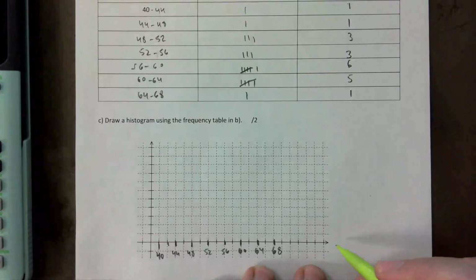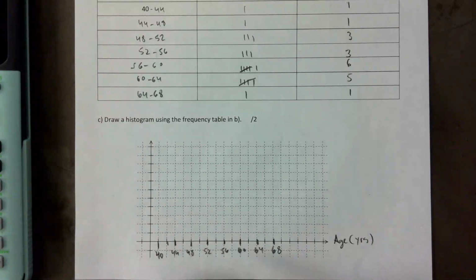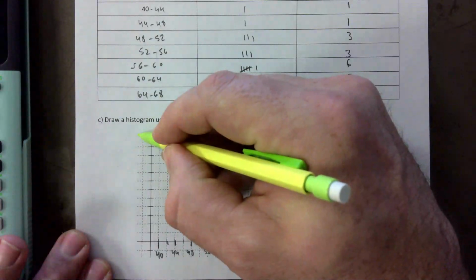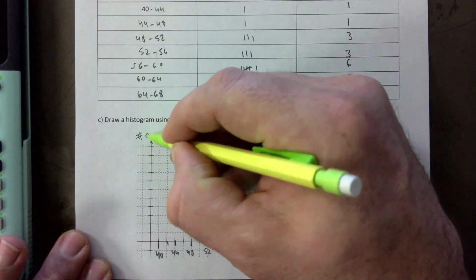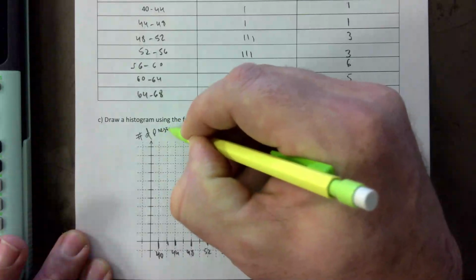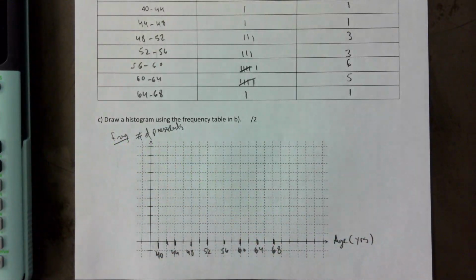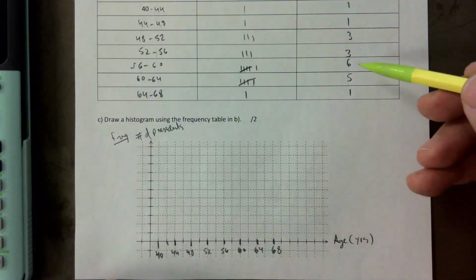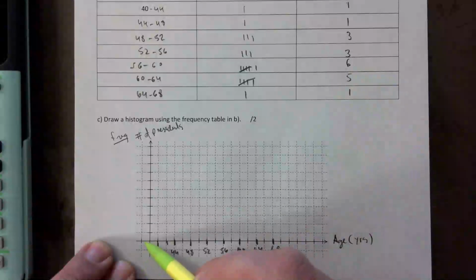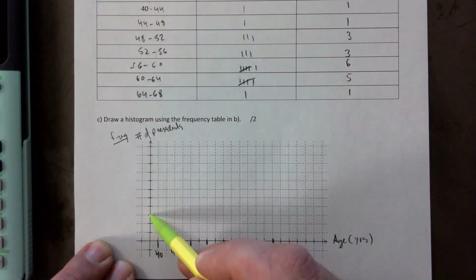So that's what I chose to do, and here you would put age in years. That's what these numbers represent. And then here is number of presidents. If you put frequency, I'm okay with that today, but try to put some sort of additional label there. And I go as far as 6. That's all I do. I'm just going to make every box count as 1.